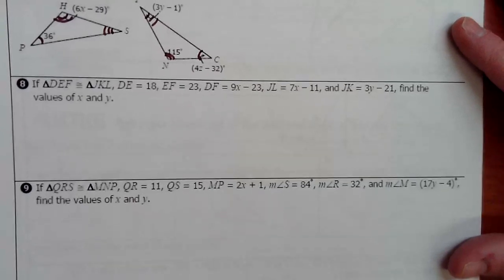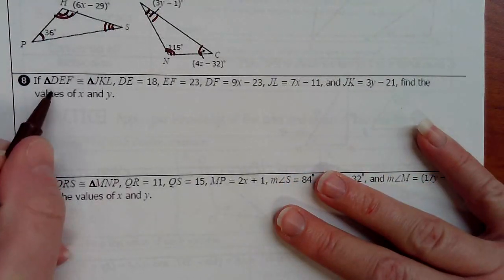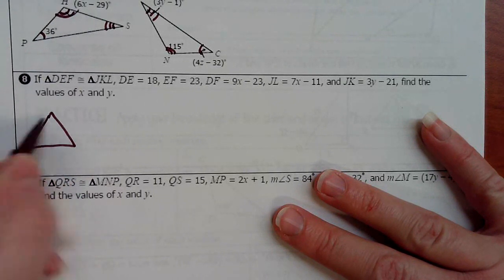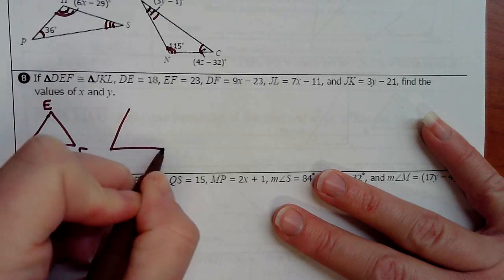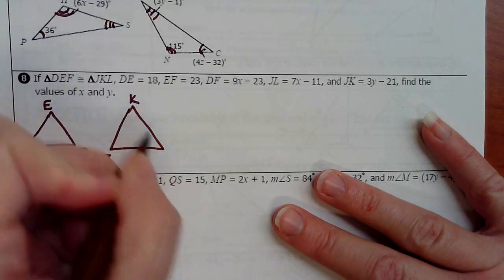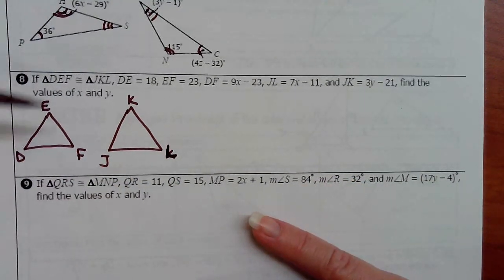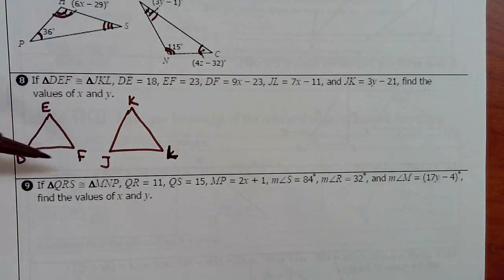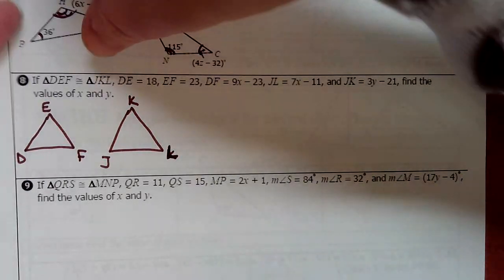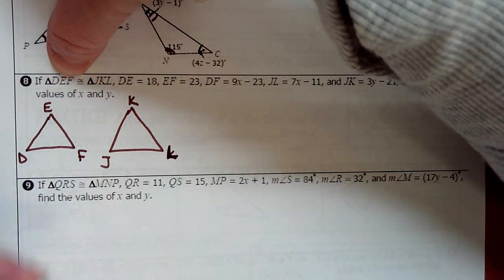Number 8, now numbers 8 and 9 do not give you a picture. So you are going to need to draw your own triangles. I think it will help you out. So we have triangle, and it doesn't matter how you draw your triangles, D, E, F, and then we have triangle J, K, L. Whoops, I said L and I wrote a K. So here they just tell you what the sides label to be and all that fun stuff, but you need to make sure you know which sides and angles are the same. So this one only deals with sides. So we only need to mark the sides up, I should say.